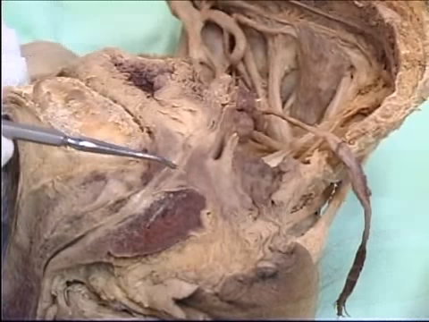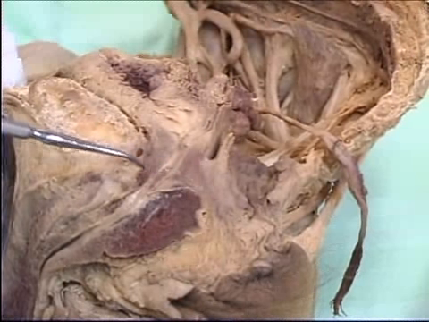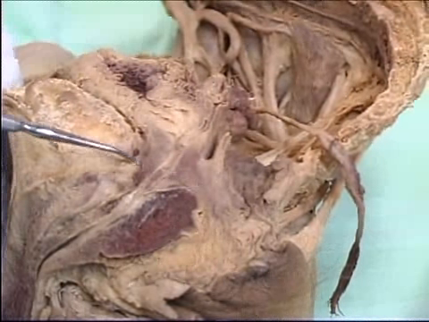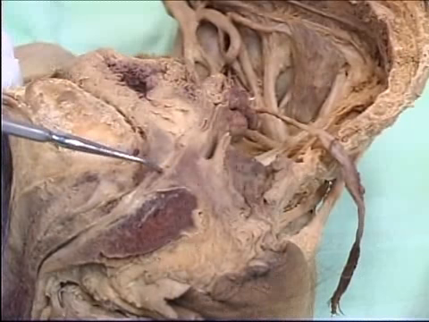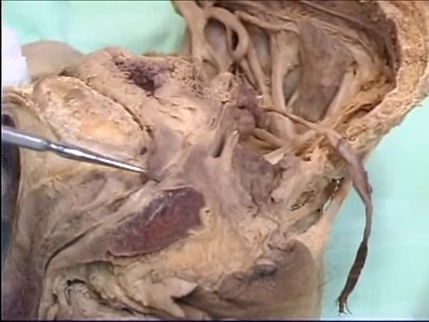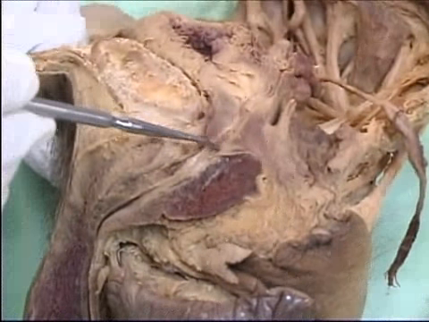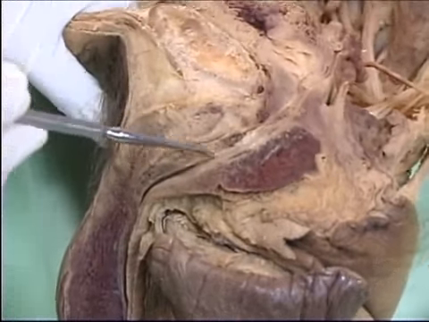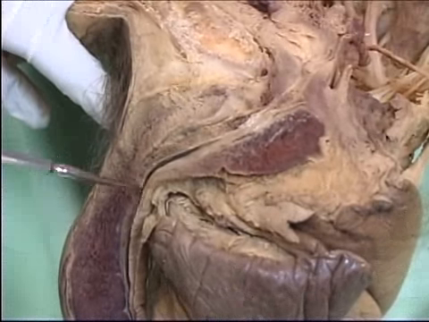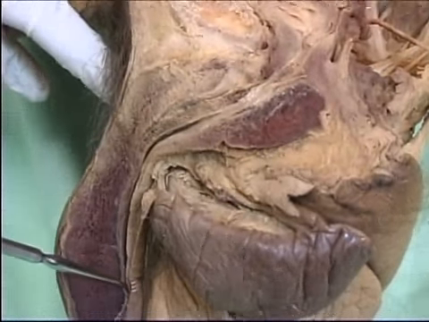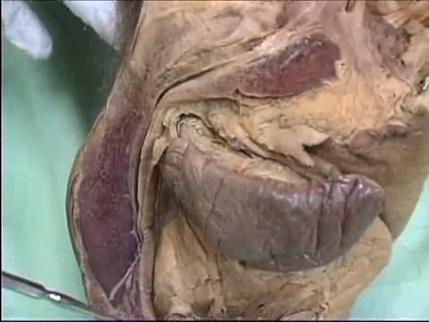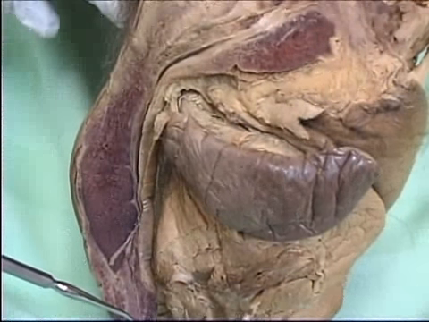The part of the urethra which passes through the UG diaphragm, which is the position of the diaphragm here, this area is known as the membranous urethra. The membranous urethra then becomes the penile urethra when it passes through the corpus spongiosum, and it comes to the external meatus where it ends.